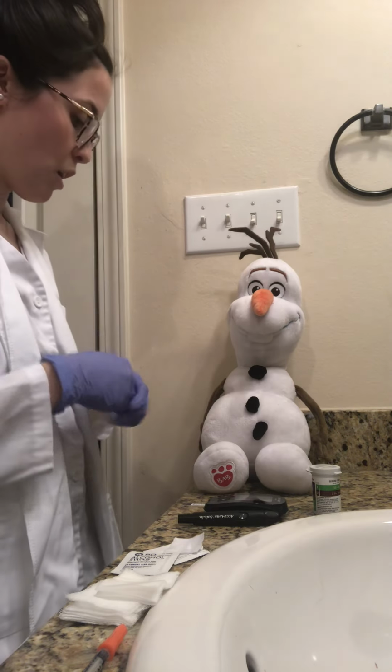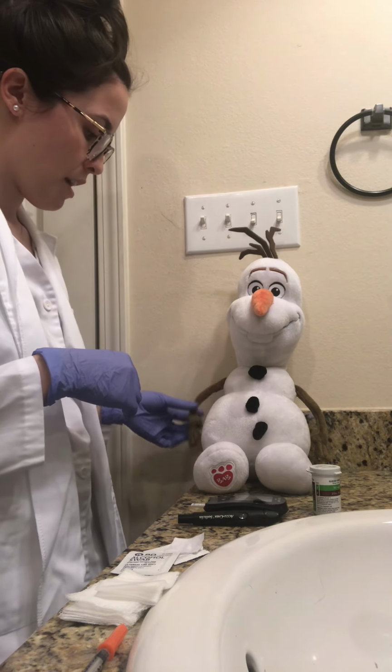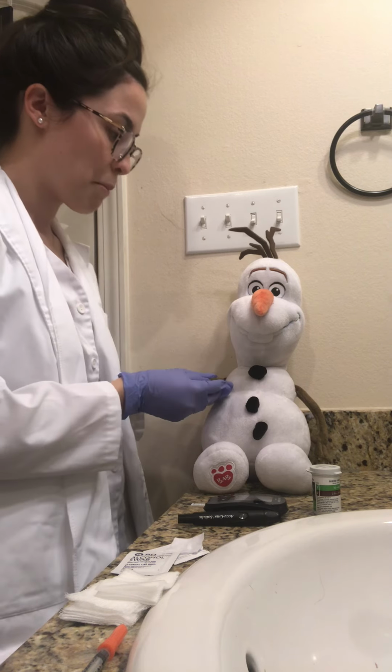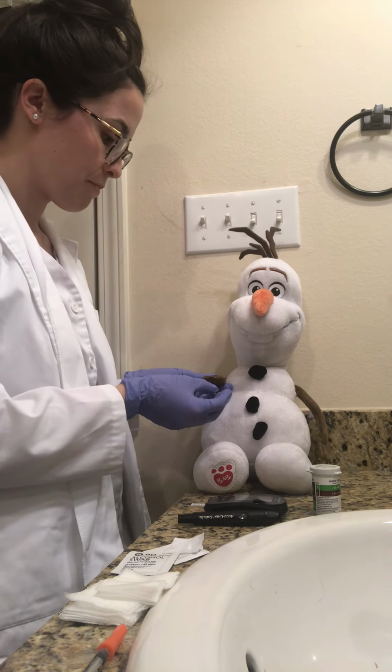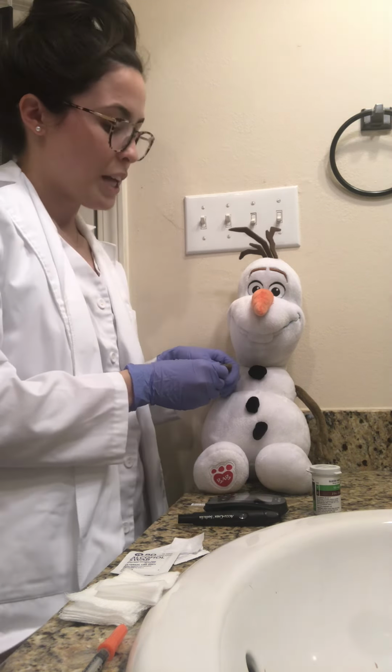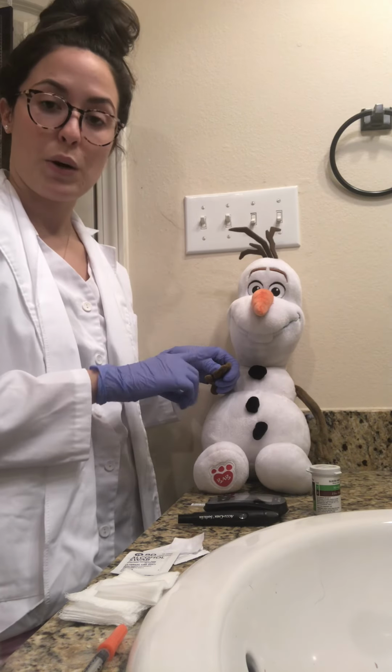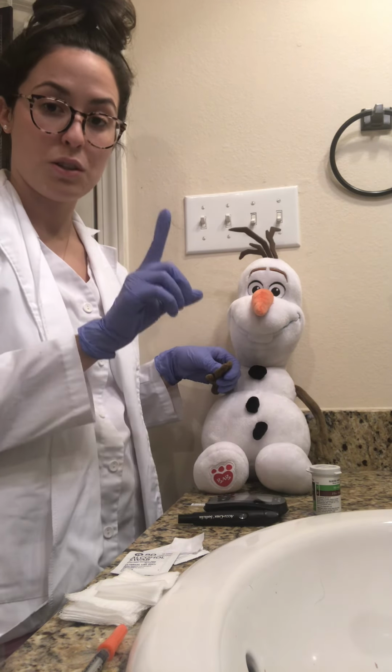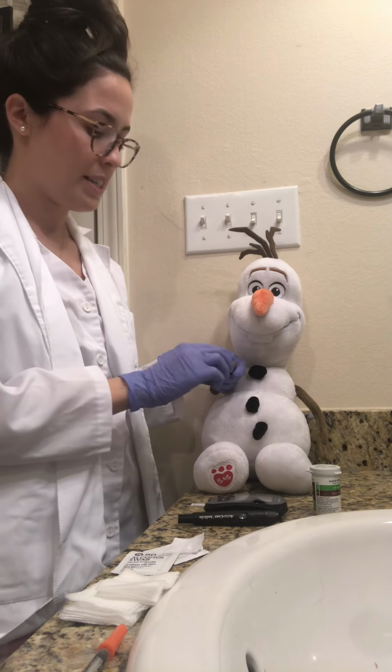So, Mr. Olaf, your hands are now all clean. I'm just going to look at your fingers. Do you have a preference on which finger you'd like me to stick? Okay, great. When we go to stick the finger, we want to be sure to use the lateral distal pad of the finger to get the blood.